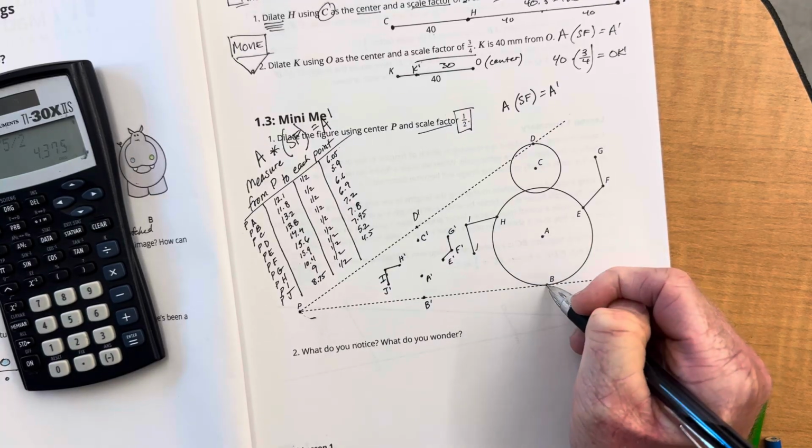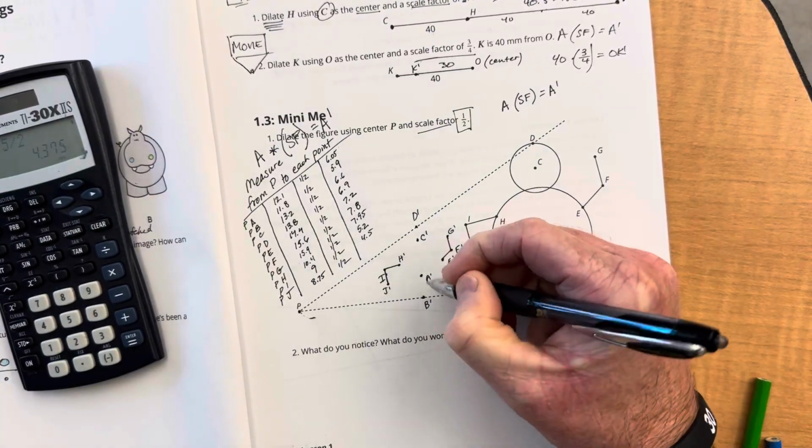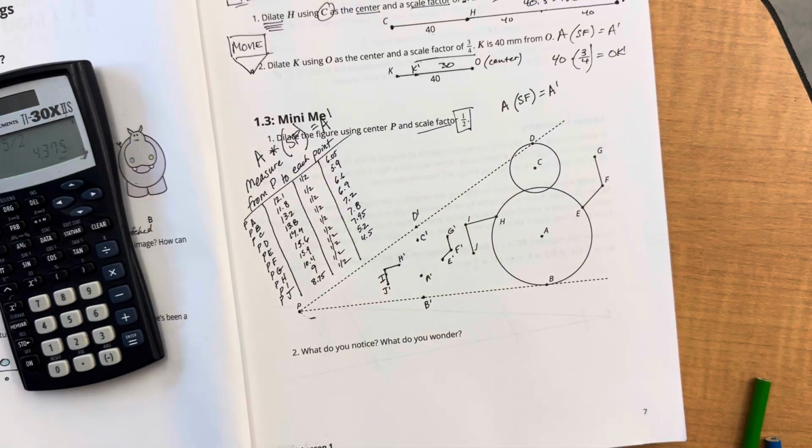That's obviously the radius. So I'm gonna just set a compass real quick. Really try to make this precise.